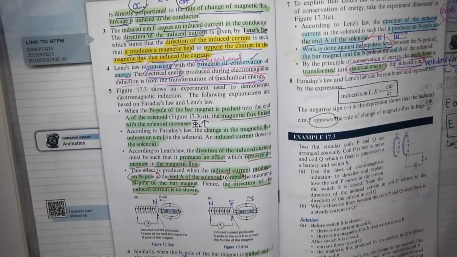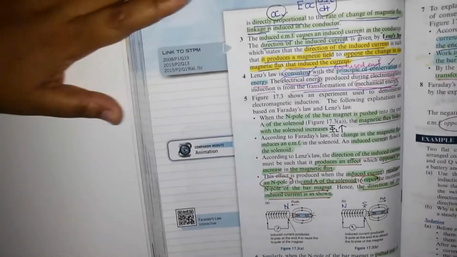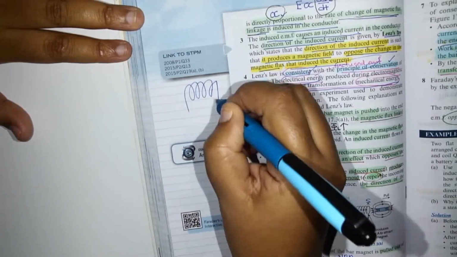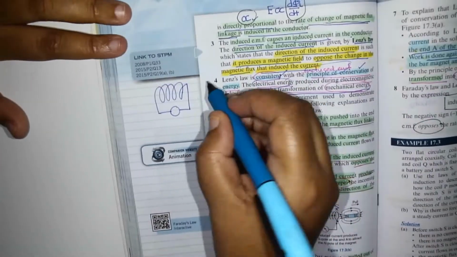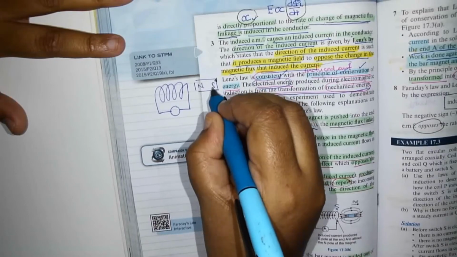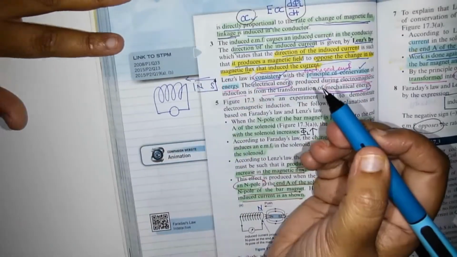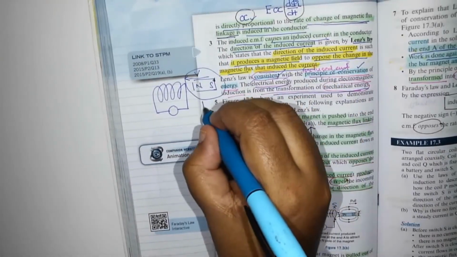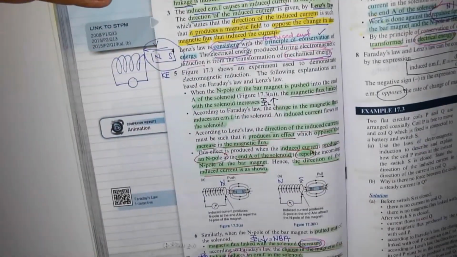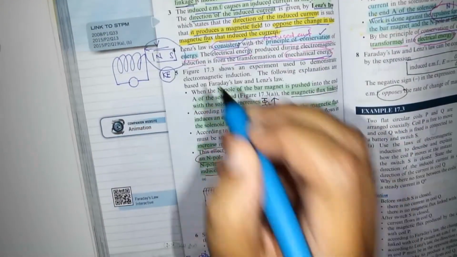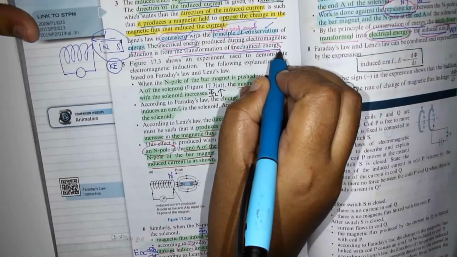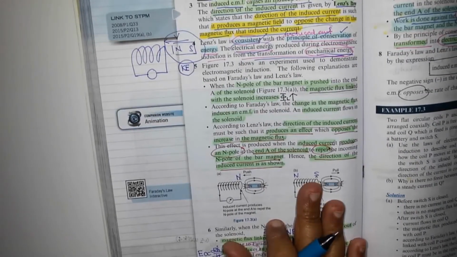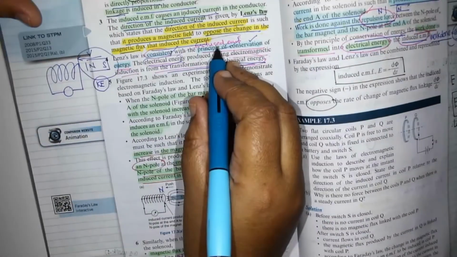Now, in this situation, the mechanical energy will be what? You have a solenoid which is fixed to a galvanometer, and then there is a bar magnet. This is north, this is south. When you push the bar magnet in with a speed of v, there is a mechanical energy, which is the kinetic energy. The transformation of the kinetic energy will make electrical energy produced, which is the induced EMF.